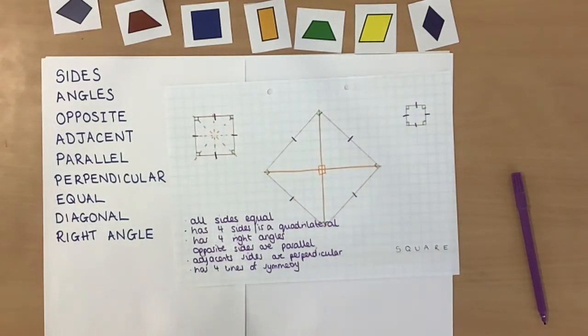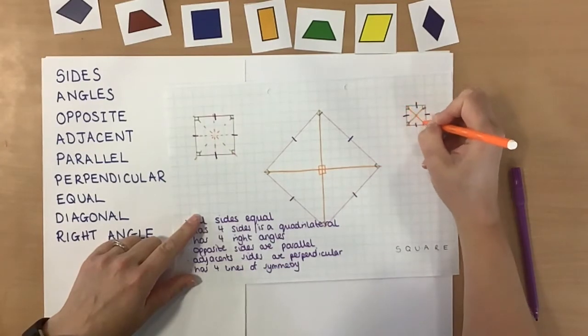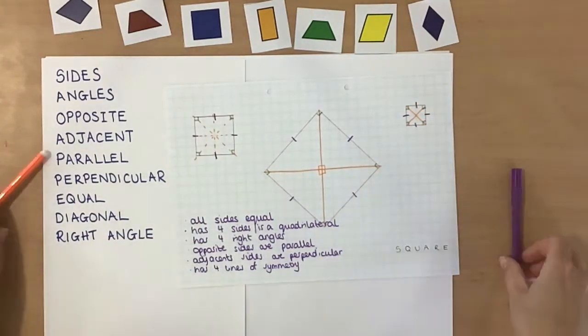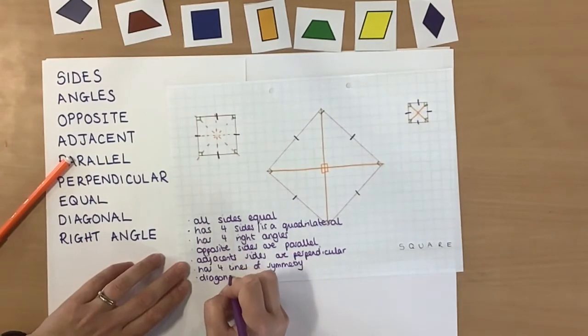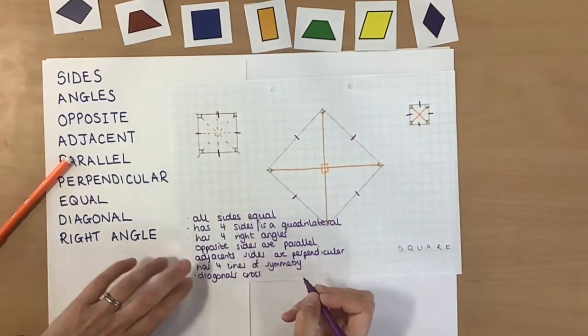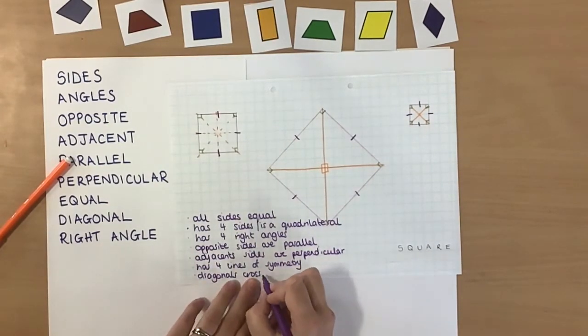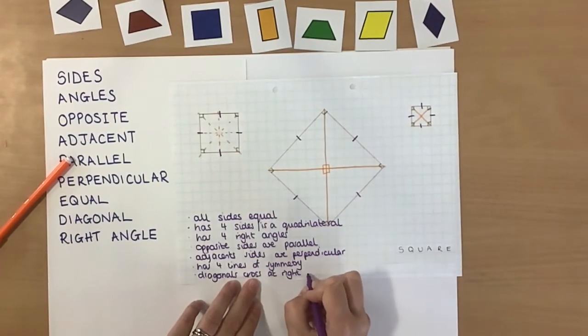If I do it here, you'll see the same thing. They always cross at right angles. Might be worth just knowing that for one of the later shapes. We could say it's bisected, but we'll leave it at cross for now. Diagonals cross at right angles.